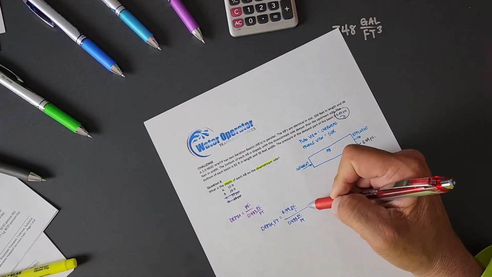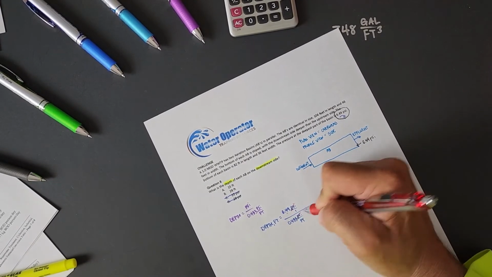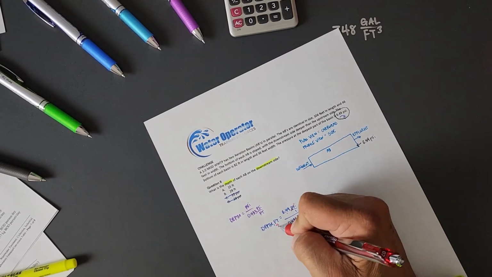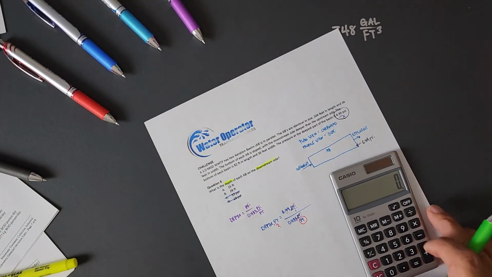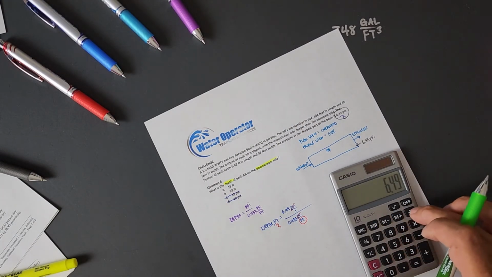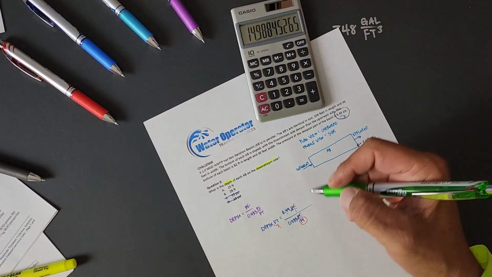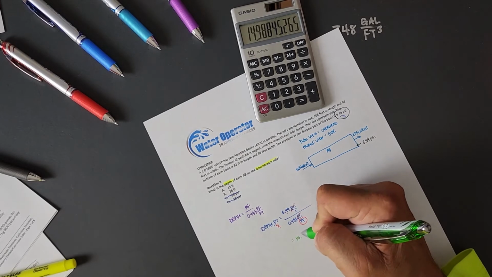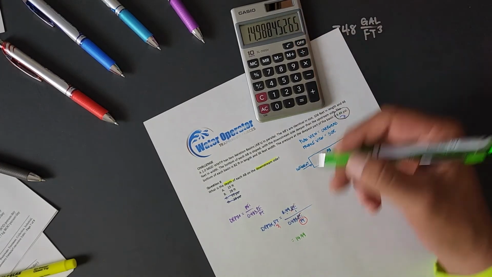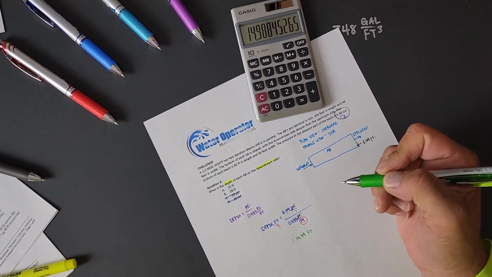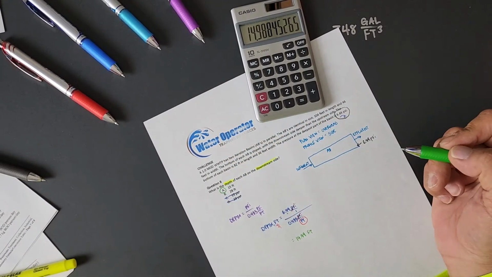Now let's cross cancel. We have PSI over a dividing line, PSI over a dividing line. I can cross cancel these out. I'm left with feet, which is the unit of measure we were trying to calculate. 6.49 divided by 0.433 gives us 14.99. I'm rounding that 8 up to a 9, so 15 feet. I would say the best answer is A, 15 feet.